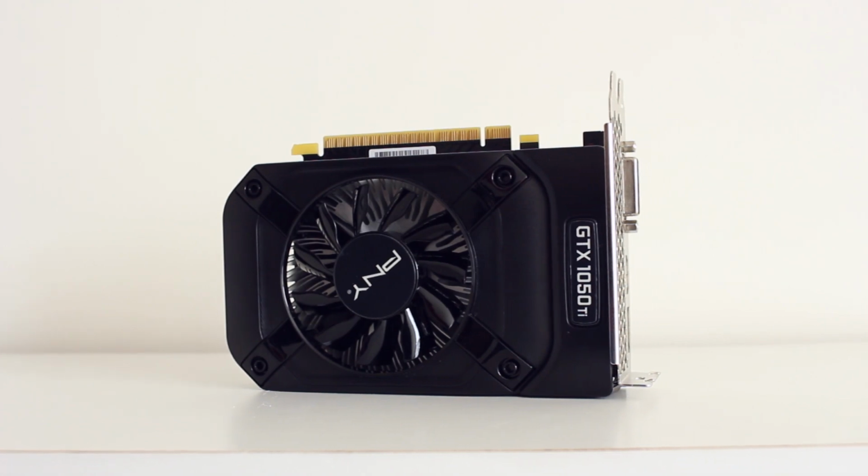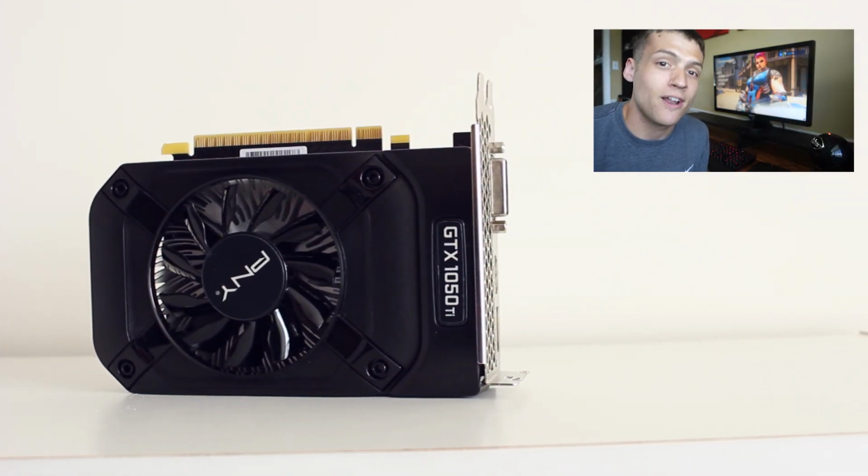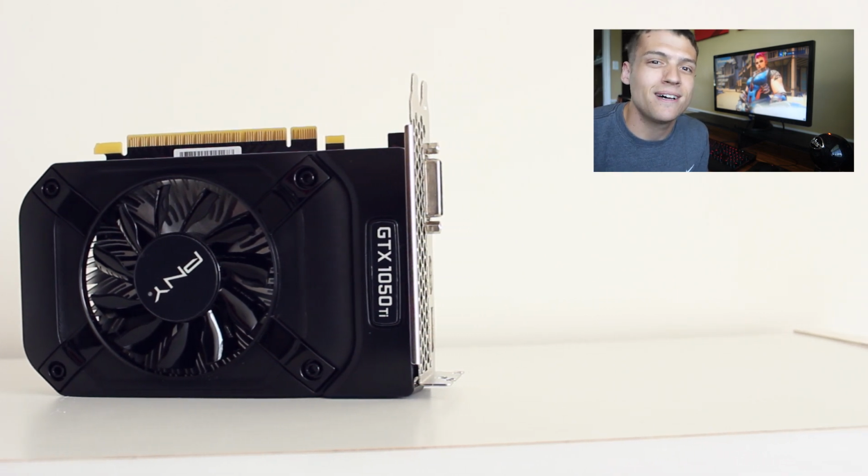Today, we're going to be benchmarking Overwatch with the GTX 1050 Ti, specifically in different scenarios, including a 1440p monitor and even a 144Hz monitor. Let's get into it. Before running the benchmarks, I wanted to let you guys know about my Overwatch without a graphics card video because the results may surprise you on that one.